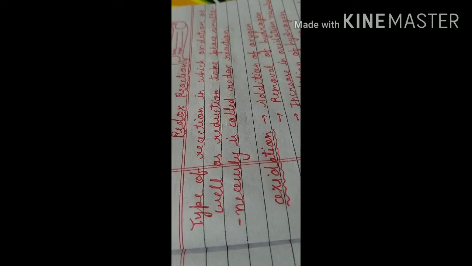In our today's session, we are going to start the study of the new unit of the second book, that is the redox reaction. A little bit of introduction I had given about the redox reaction in 10th standard, but here in detail we will study about the redox reaction. So let us start to understand what is the redox reaction.